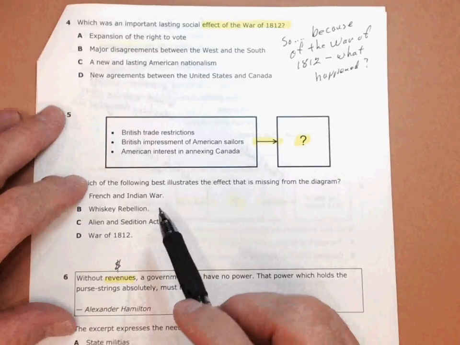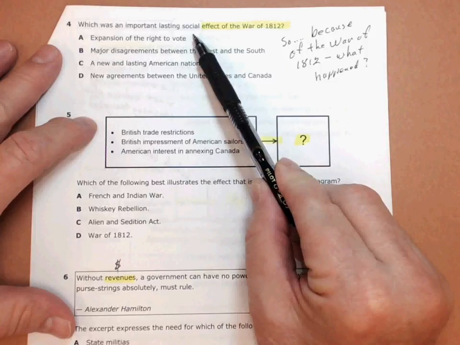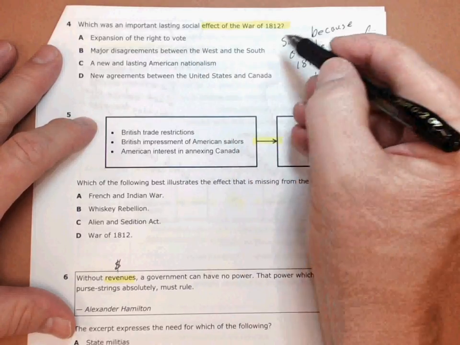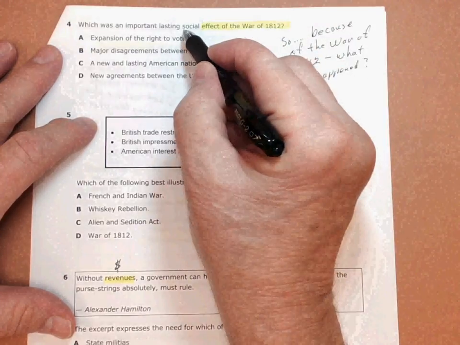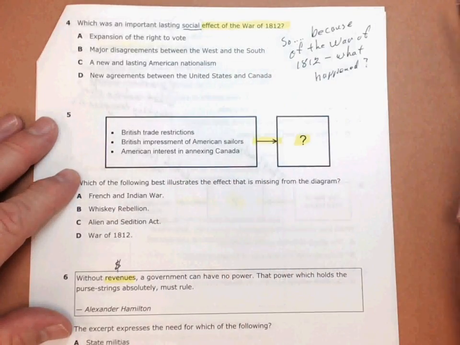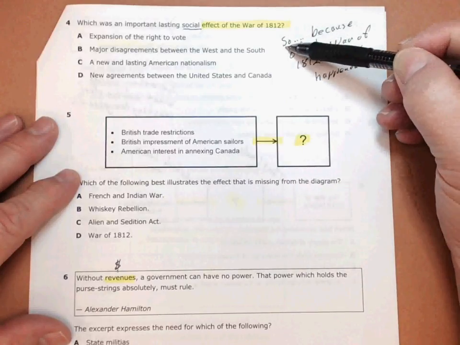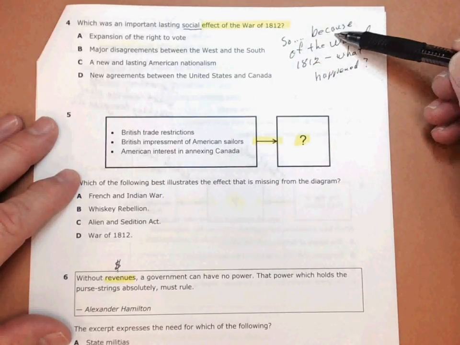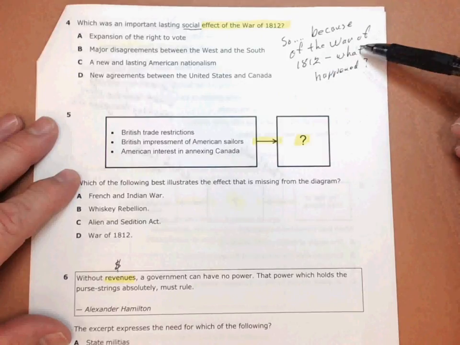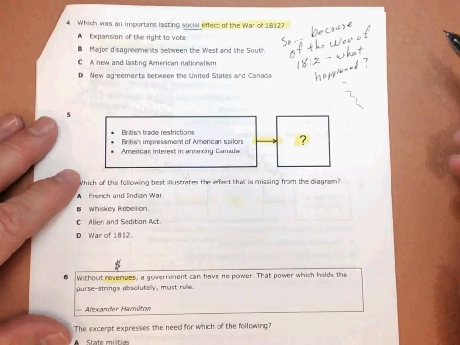Number 4, which was the most important lasting social effect of the War of 1812? Please underline social and highlight effect of the War of 1812. Because of the War of 1812, what happened? And you can jot down your notes right here in terms of what happened.